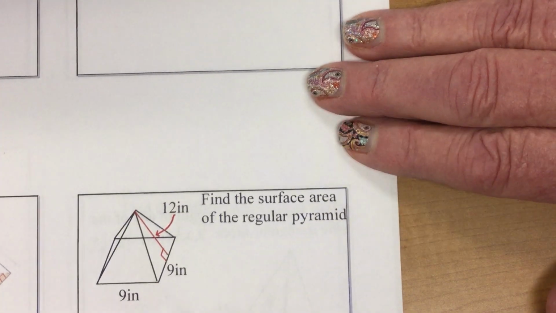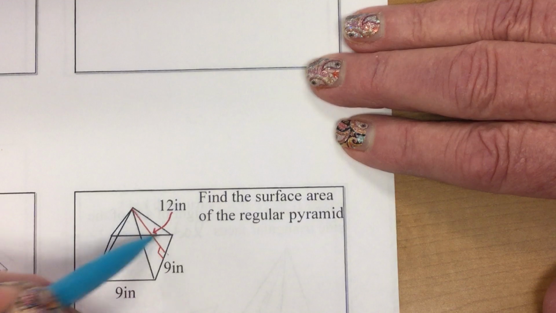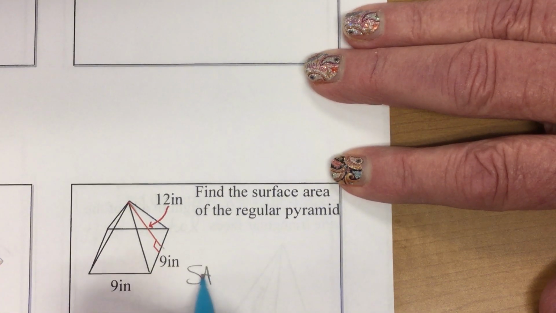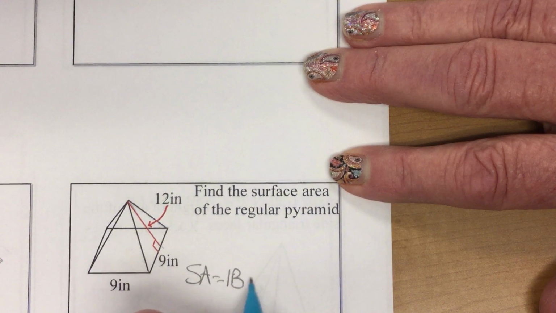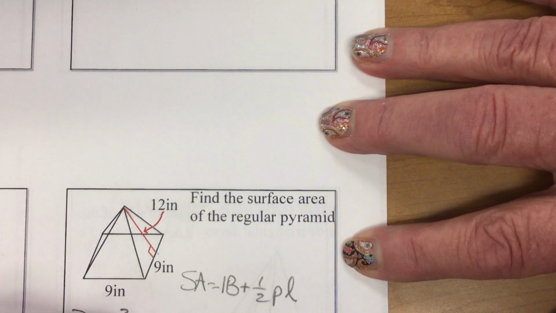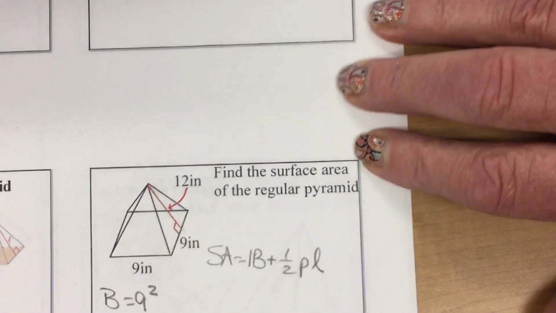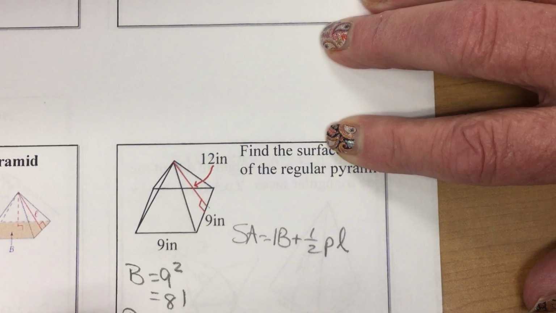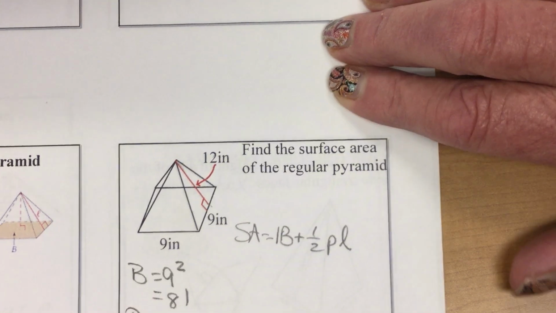So, slant height of 12, a regular square base. So surface area is 1 capital B plus 1/2 PL. Area of the base, 9 squared, 81. Perimeter of the base, 4 times 9, 36.